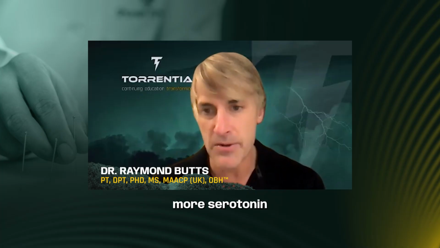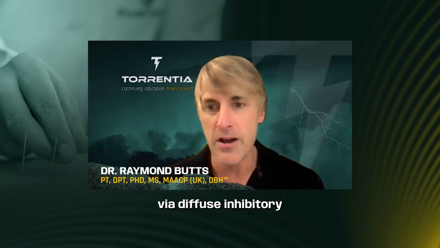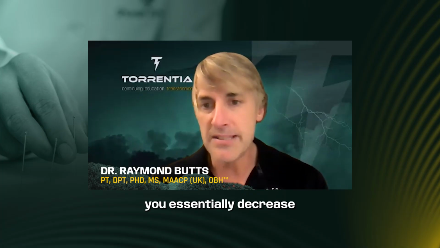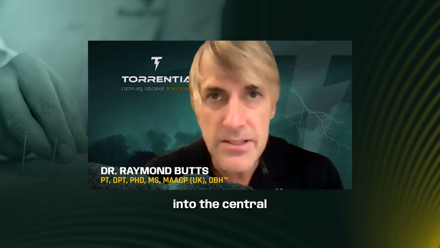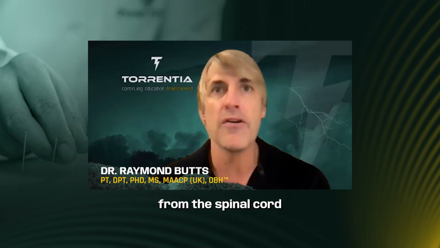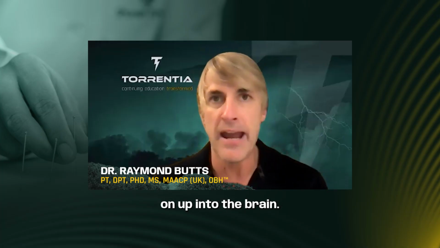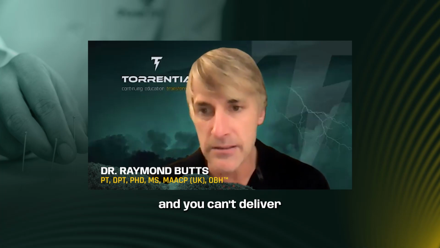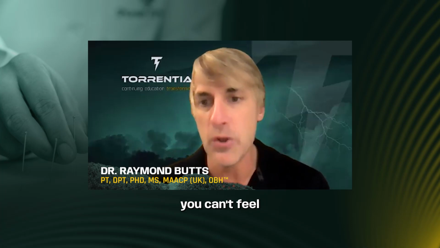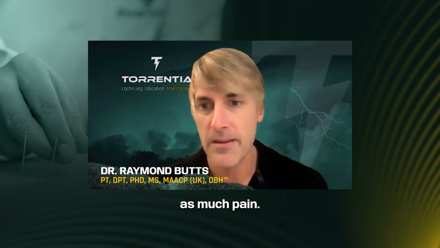The point is this: by getting more serotonin and norepinephrine via diffuse inhibitory noxious control, you essentially decrease the ability of pain being delivered into the central nervous system and pain being delivered from the spinal cord on up into the brain. If you can't receive as much pain and you can't deliver as much pain, you can't feel as much pain.